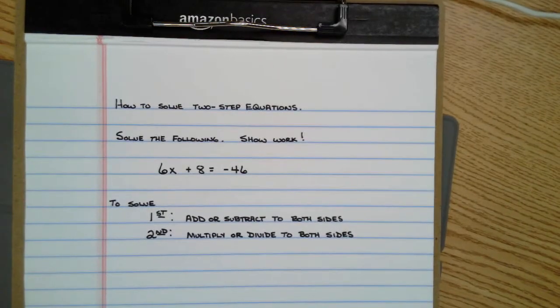In this video, we're going to go over how to solve two-step equations. These are equations that have two operations that you need to undo, or two numbers that you need to get rid of that are on the same side as the variable. Now to solve these, you're always going to add or subtract to both sides first and then multiply and divide.